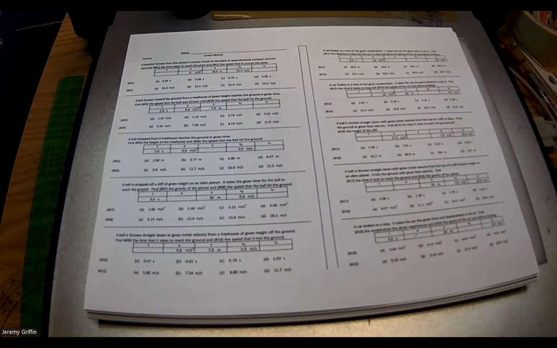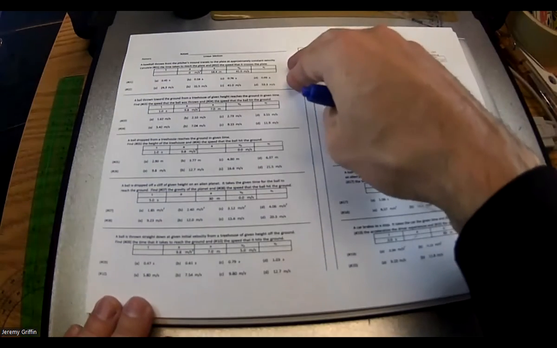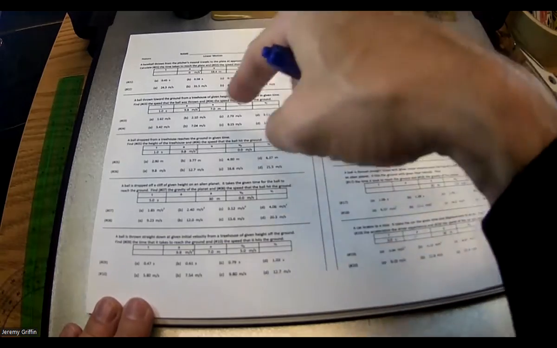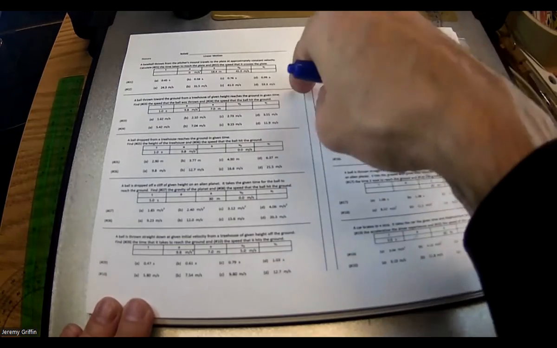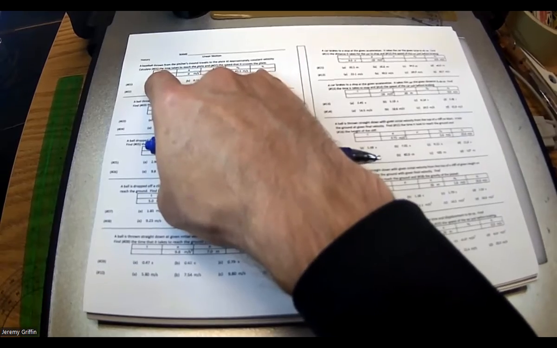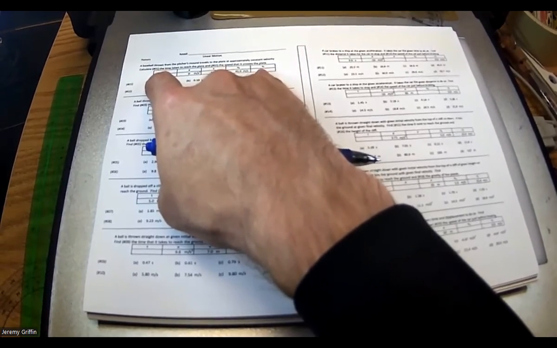And there's a pair of questions per scenario, because each one of these tables is a scenario. I give you a little story that this might apply to. There's a pair of questions, and the pair of questions are the other two variables that you could possibly be asked to solve for. You guys see that?